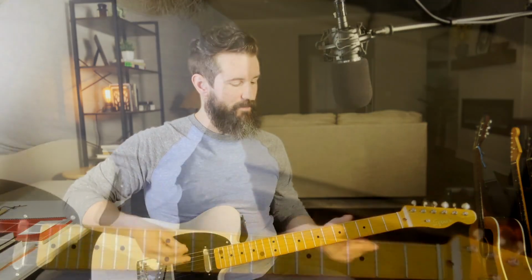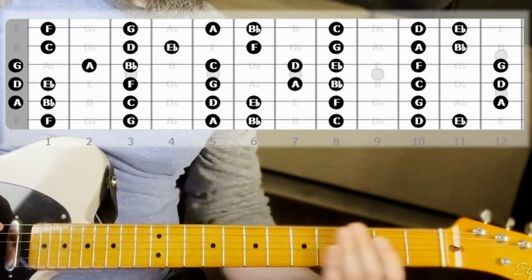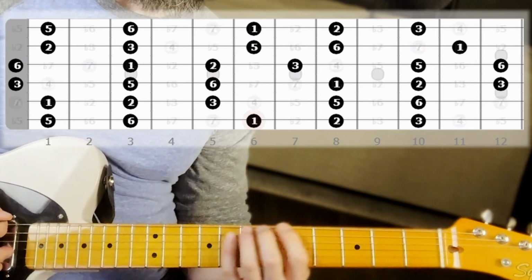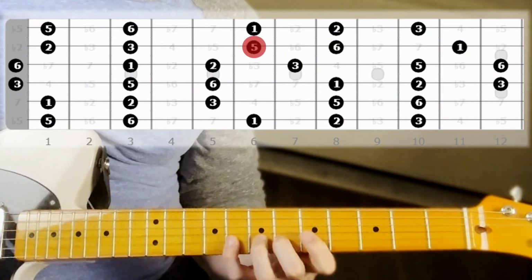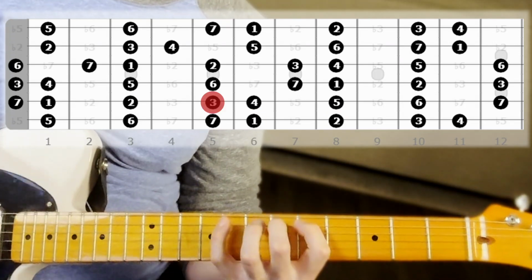So if you want the key of B flat, you take note 1, the first scale degree of these major scale patterns, you put note 1 on a B flat. So here's a B flat. Here's a B flat. You just put note 1 there so that you've got your pentatonic, and then you'll have your major scale pattern there.